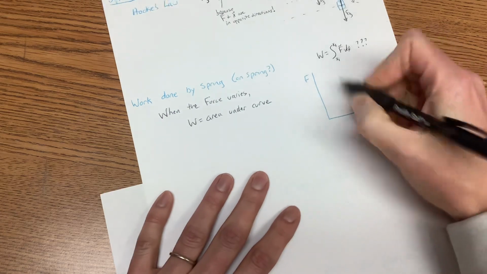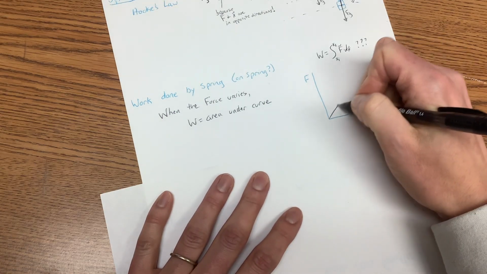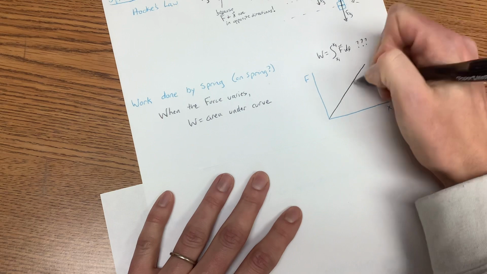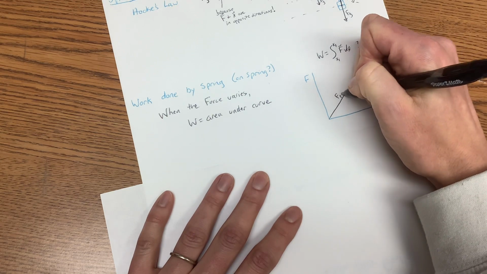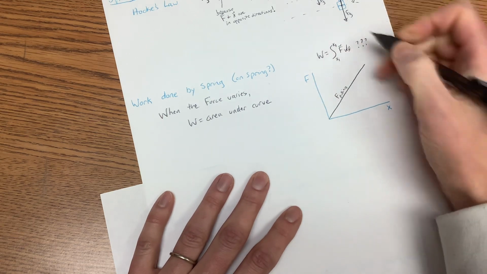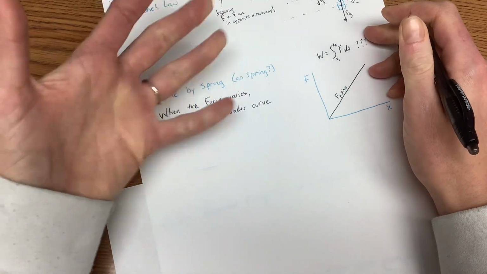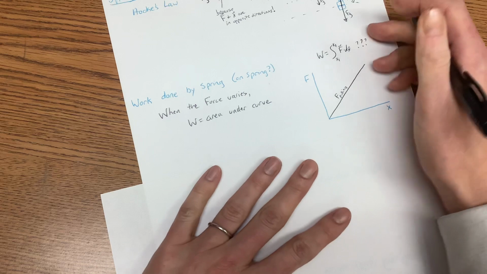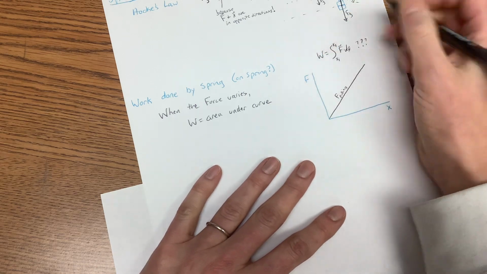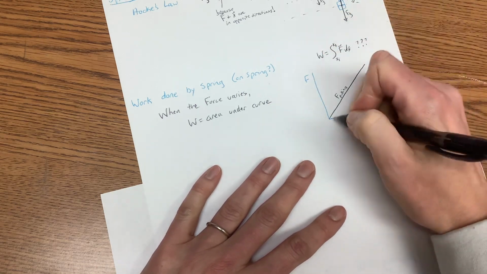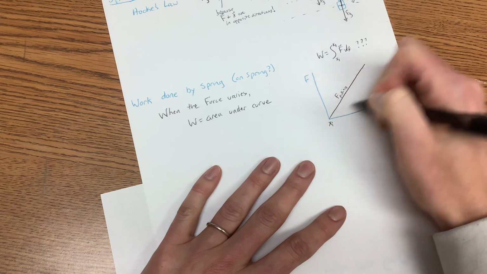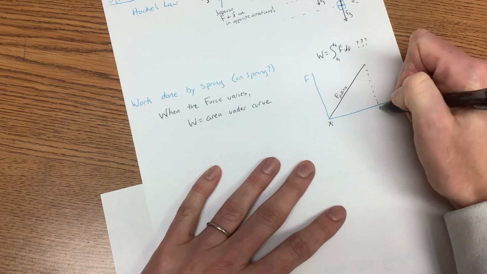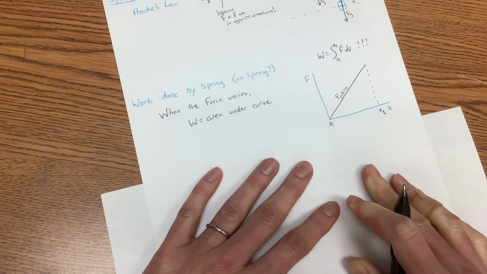And hopefully you found in your lab some sort of line like this. Now this was actually probably the force that you were pulling with. And then later on you stuck a negative in there, realizing that what you were measuring was the force of gravity and that there really needed to be a negative in there. And that's totally okay. And so you had some initial distance and some final distance that you were pulling from.